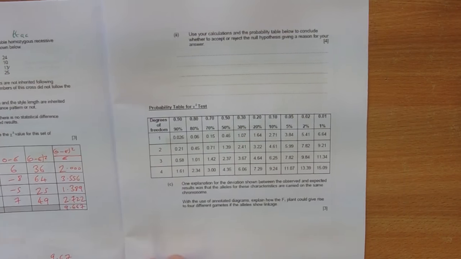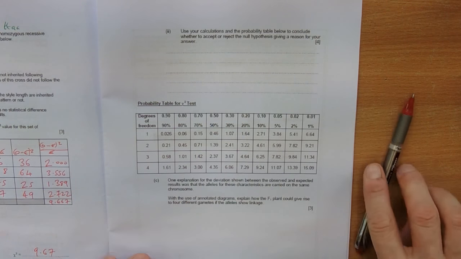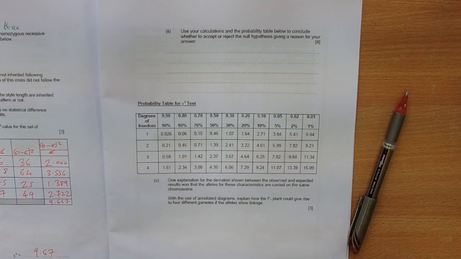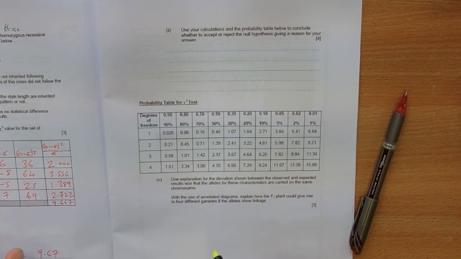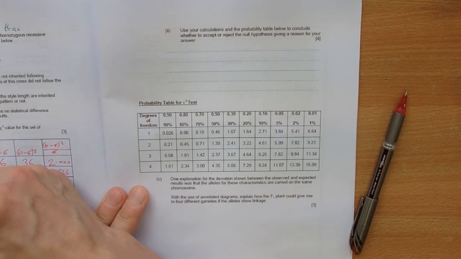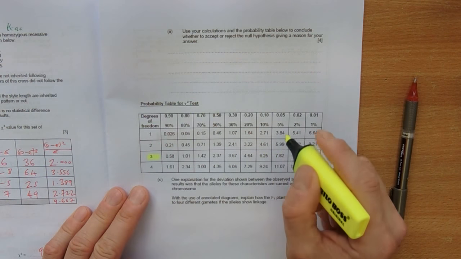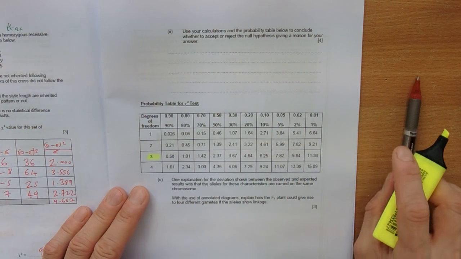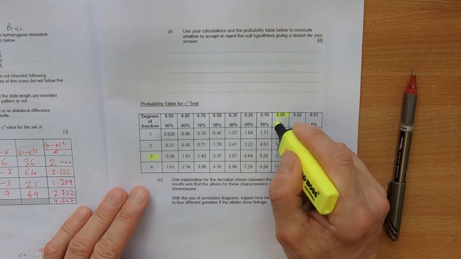Right, use your calculations and the probability table to conclude whether you accept or reject the null hypothesis. So, how many degrees of freedom are we using? It's the number of classes minus 1. So, number of classes is 4, so we're going to use 3. And we always use the same level of confidence, 0.05 or 5% confidence.